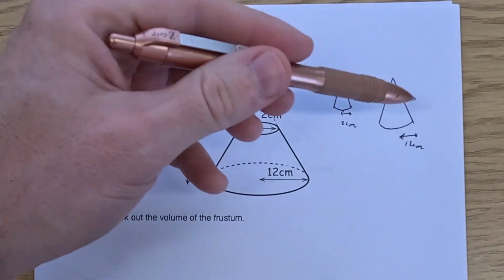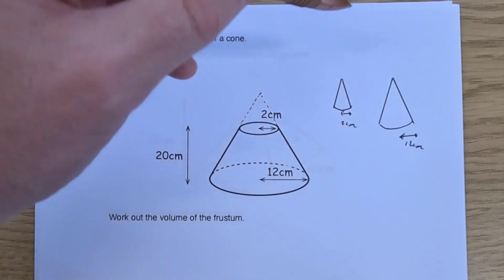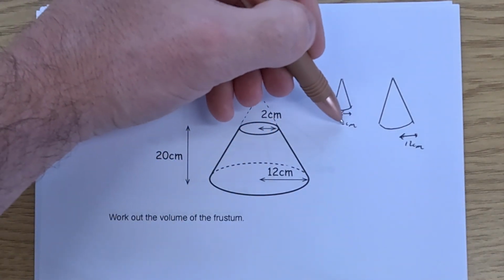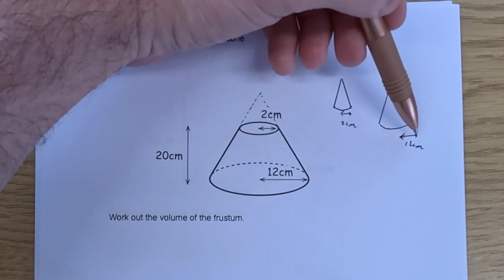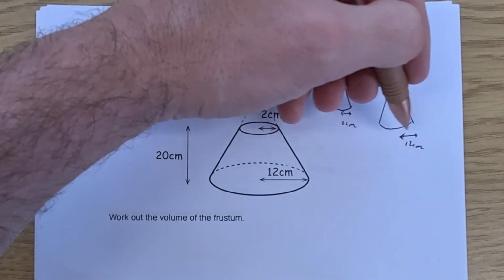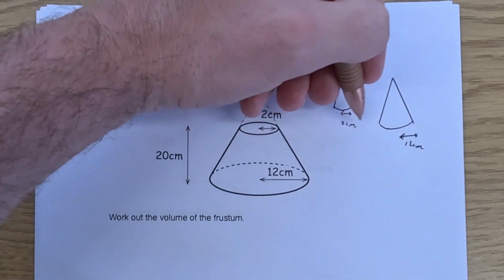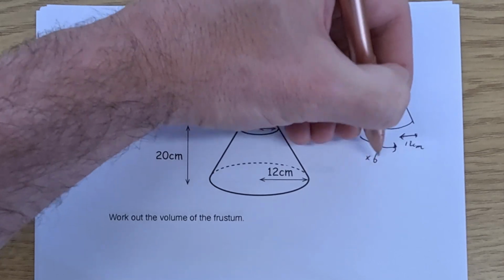Okay, so I've just drawn sketches of the smaller cone and the larger cone. We've got this smaller cone here, just viewed from the side. We know the radius of the base is 2 centimeters, and then we've got the larger cone, and the radius of the base of the larger cone is 12 centimeters. Now what I notice is that the radius of the larger cone is 6 times bigger than the smaller one, because 12 divided by 2 is equal to 6. So it means that the larger cone is 6 times larger than the smaller cone.